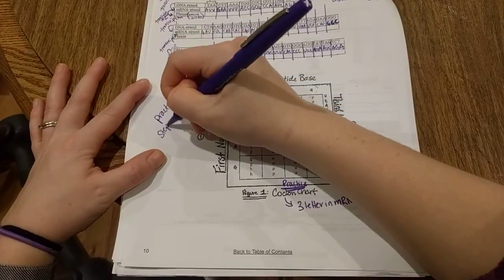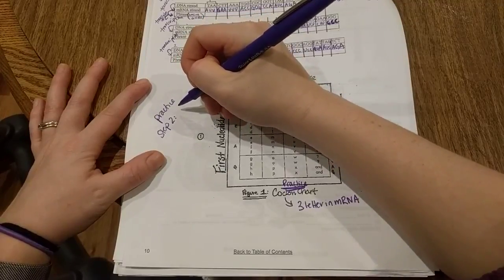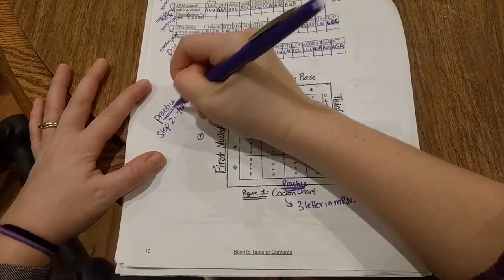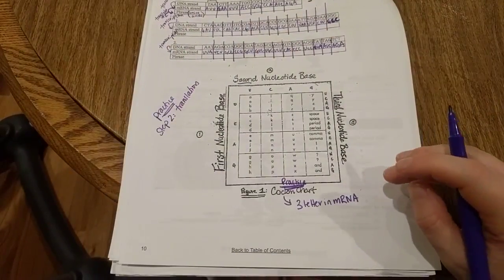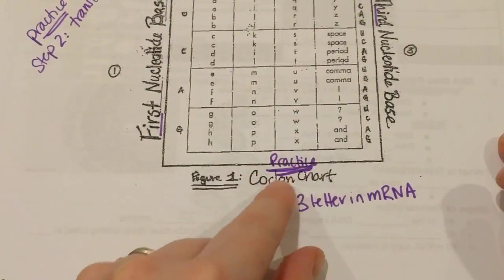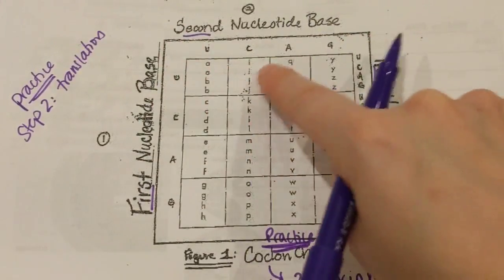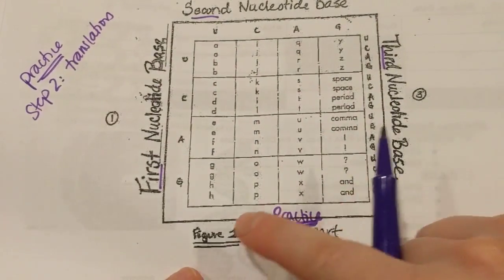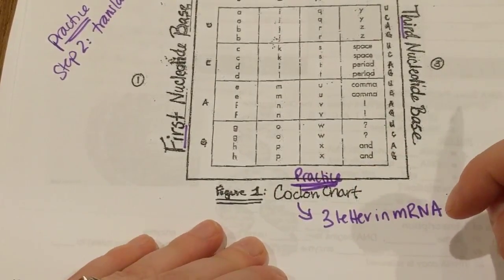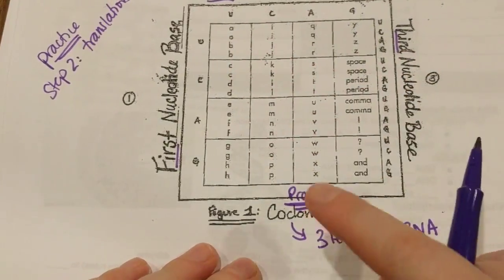We're going to do a practice of step 2 of protein synthesis called translation. This is very much a practice step because we are going to be using a tool that is not really the official tool, but it will look very similar. This box shape thing with letters and information in it is called a codon chart, but I'd ask that you label this as a practice codon chart. It'll work very similar, but the information inside isn't quite the same.